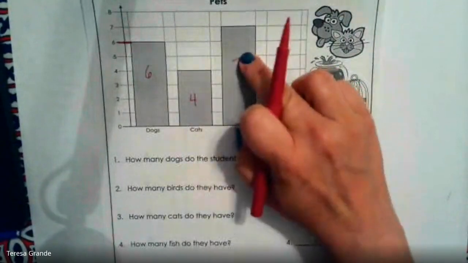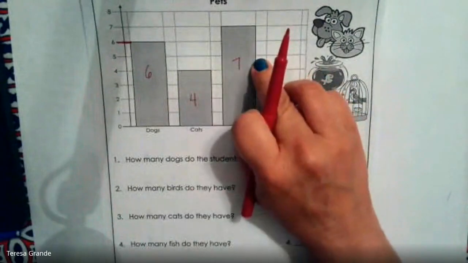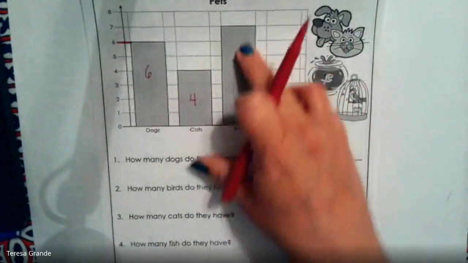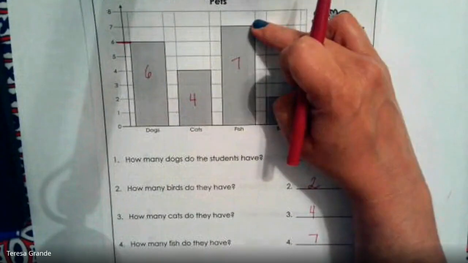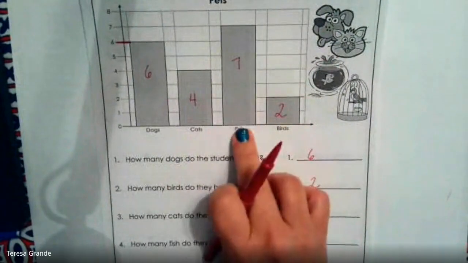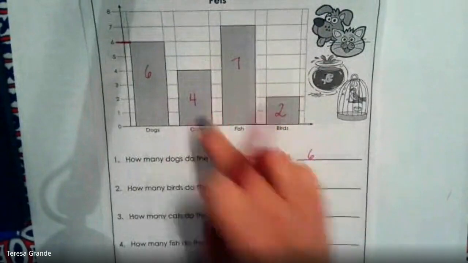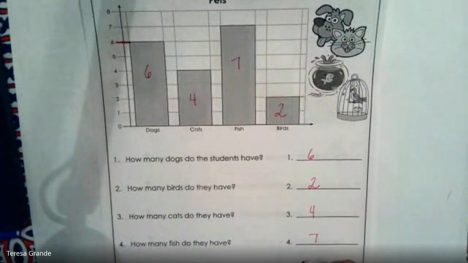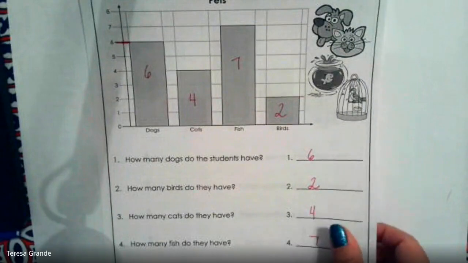You can easily see that by looking at the bar graph. You can see that the bar for fish is higher than the bar is for cats. So do they have more fish or more cats? There's 7 fish, 4 cats. The answer is fish. Okay? So now we know how to read a bar graph.